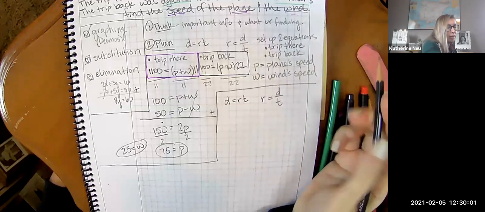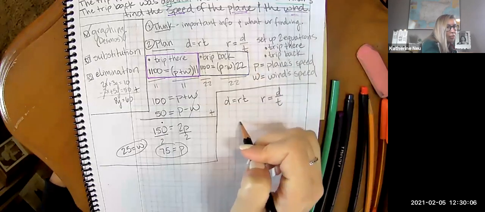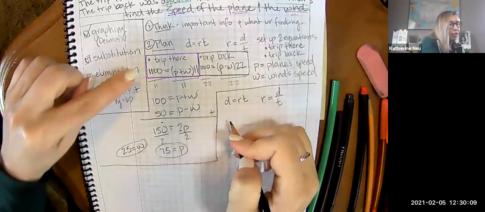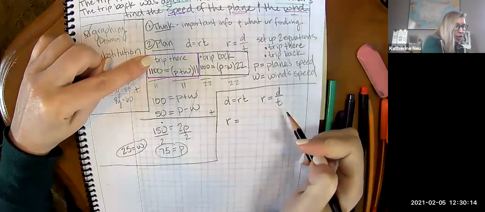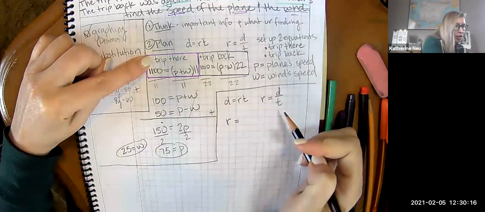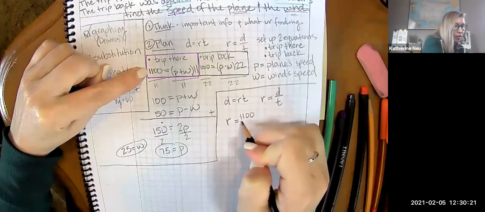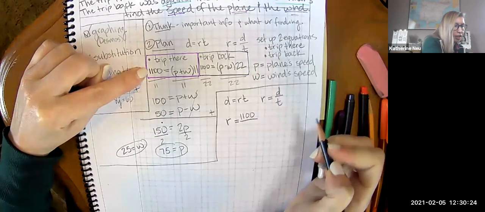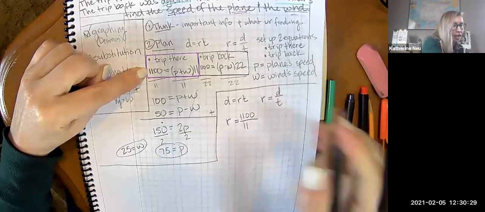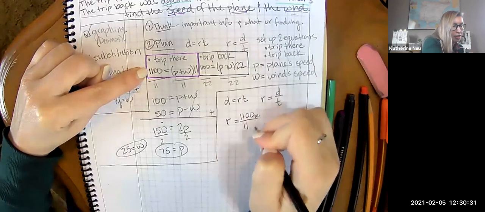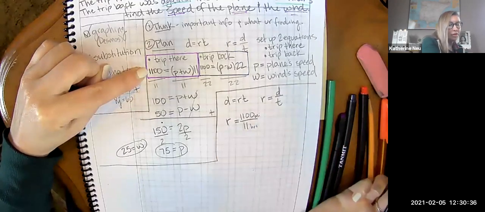So rate equals distance over time. So whatever the rate was on the way there, that is going to be, I traveled 1,100 miles. And it took me 11 hours. Okay. And notice that this is 1,100 miles and this is 11 hours. This is miles per hour. That better be miles per hour for a rate.